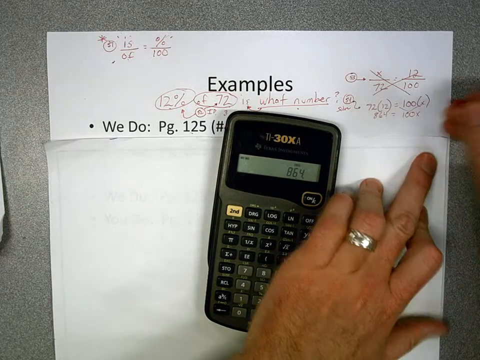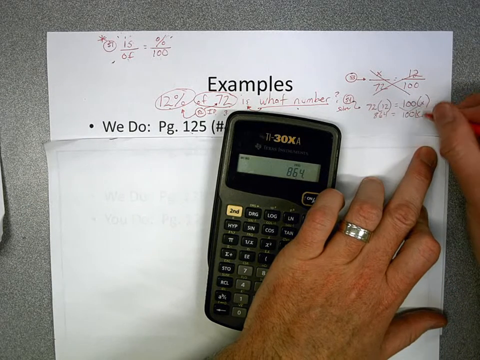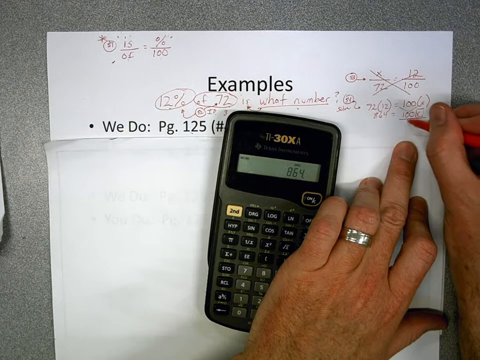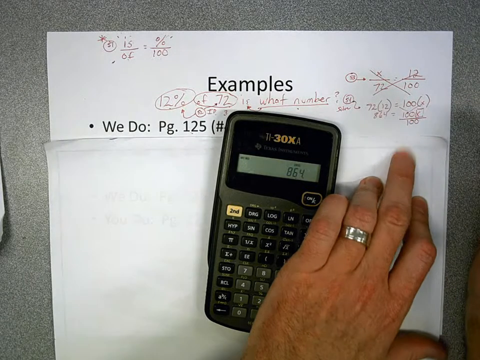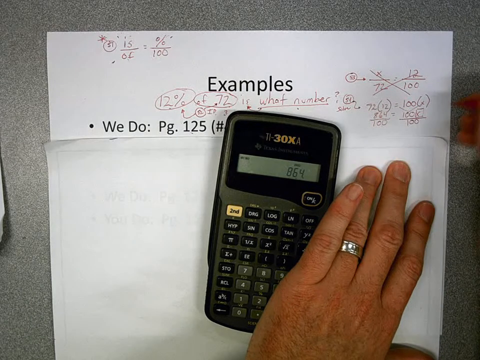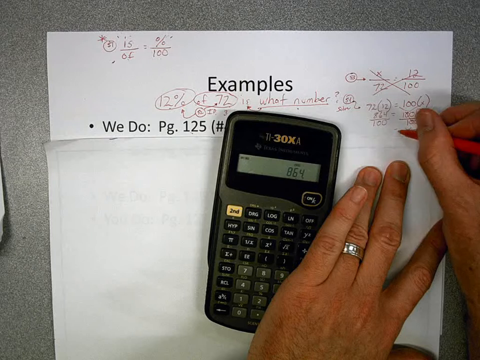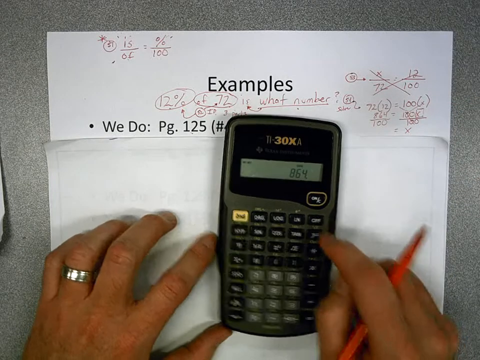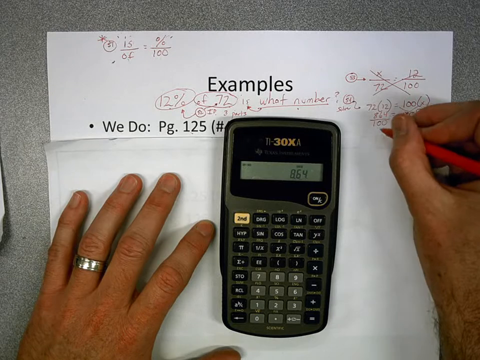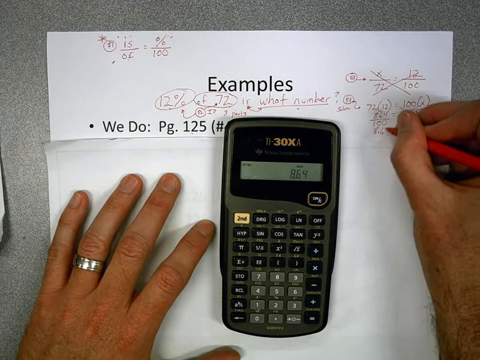Now, remember, we have to get x by itself, isolate the variable. X is being multiplied by 100, so we do the inverse. We do the opposite, meaning we divide by 100. Whatever we do to one side, we do on the other. So those cancel. We end up with x is equal to 864 divided by 100. I'll punch that in my calculator. Some of us might not need to. It is 8.64.